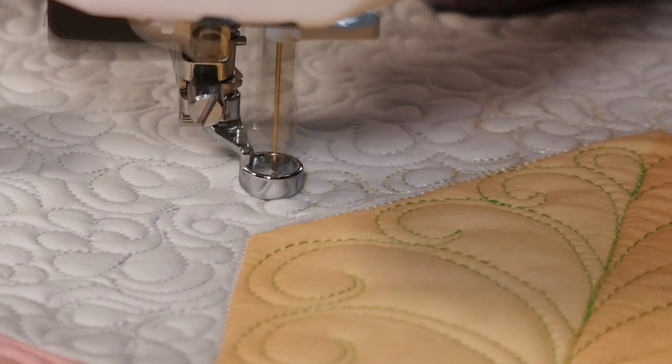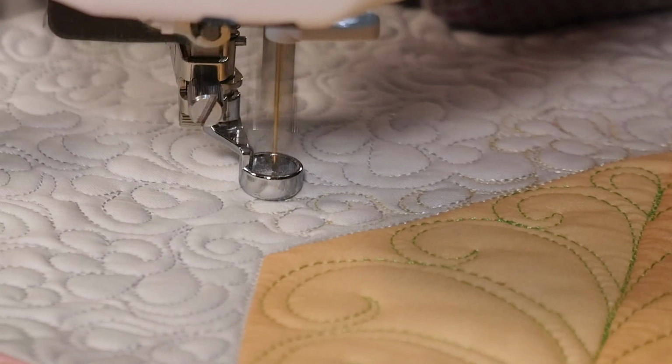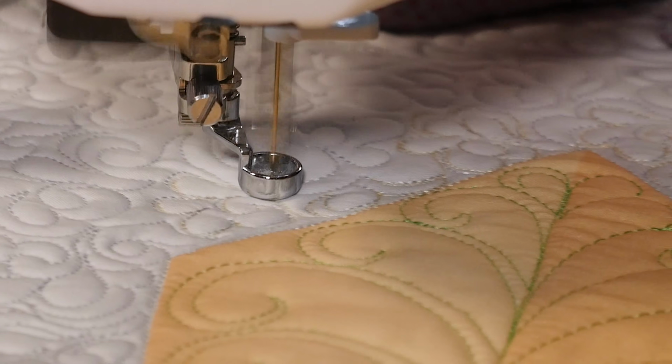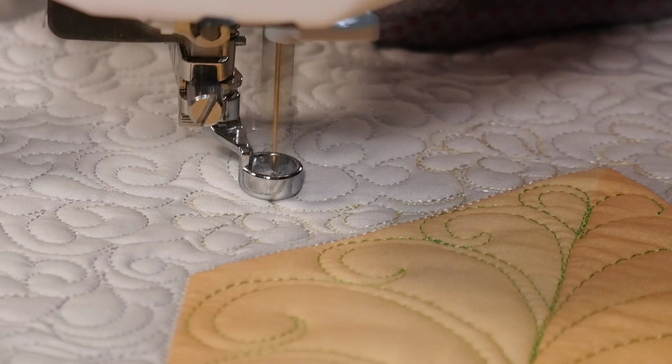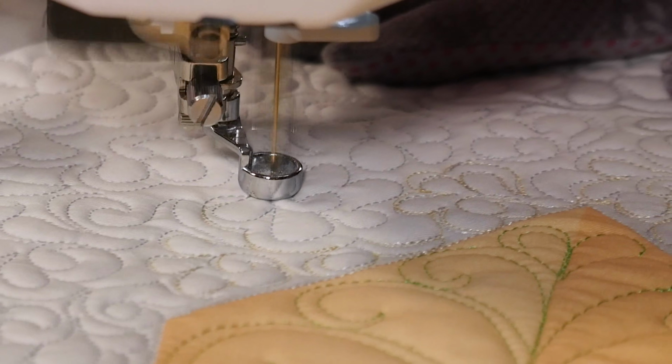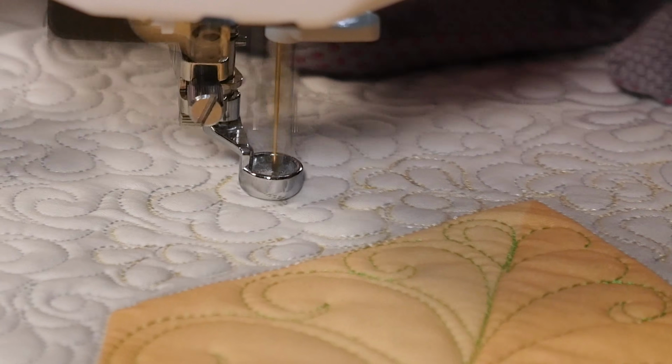Now this is definitely going to result in a lot of quilting on the center of this quilt. So maybe this isn't the perfect technique for a baby quilt or a quilt that you want to cuddle with, but definitely for those quilts that you want to make a big impact with the quilting.